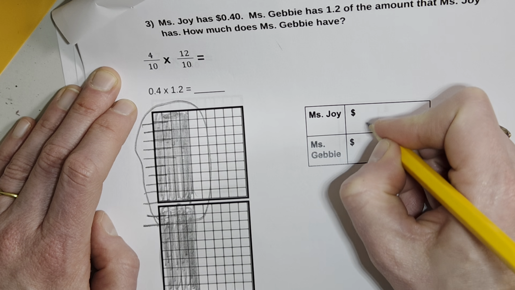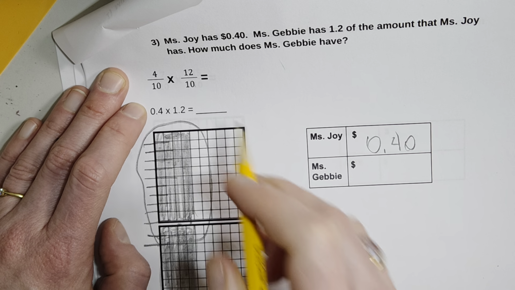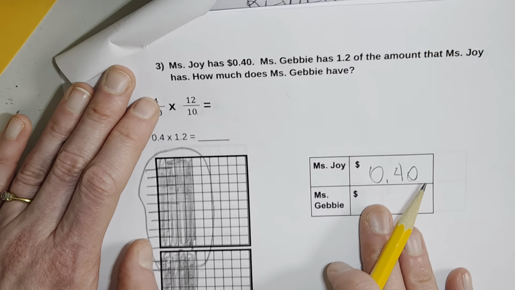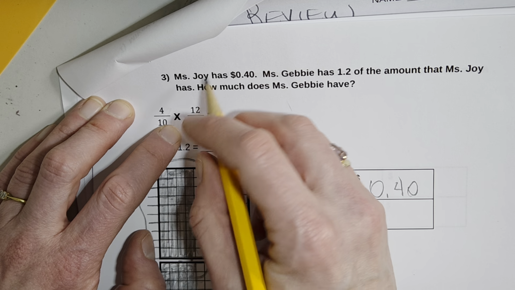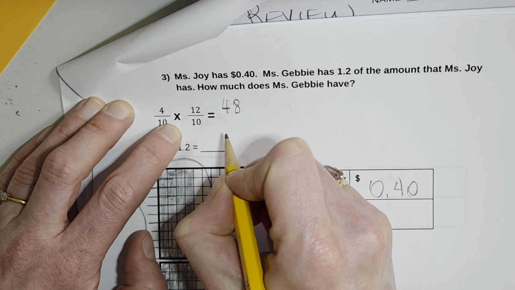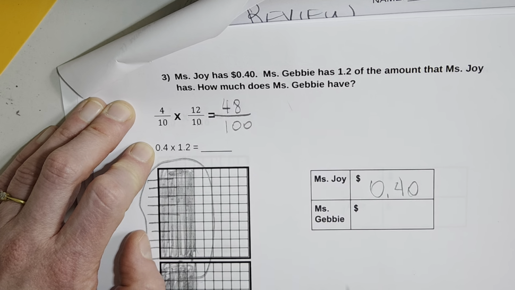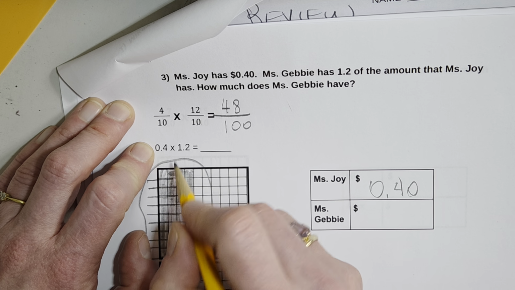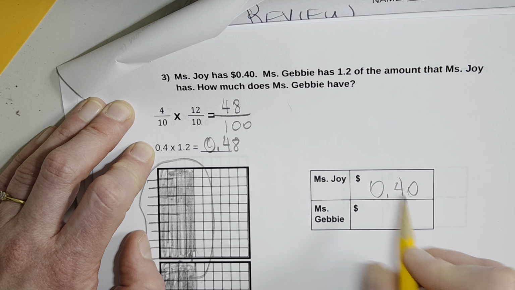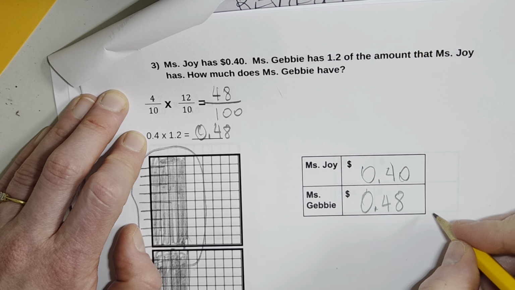How much do I have? Miss Joy has 40 cents. Okay, so let's do the math. 4 times 12. We're going to need our multiplication chart for that, but if we use our multiplication chart, we should be able to find that 4 times 12 is 48. And 10 times 10 is 100. So I have 48 hundredths. That looks like this, 0.48. Look at that. I do have more than Miss Joy.